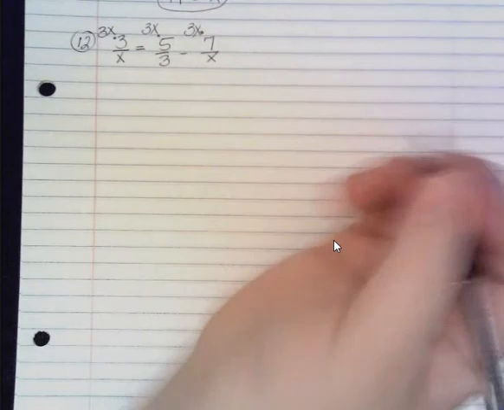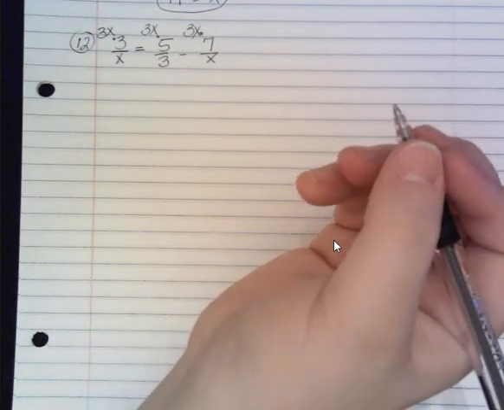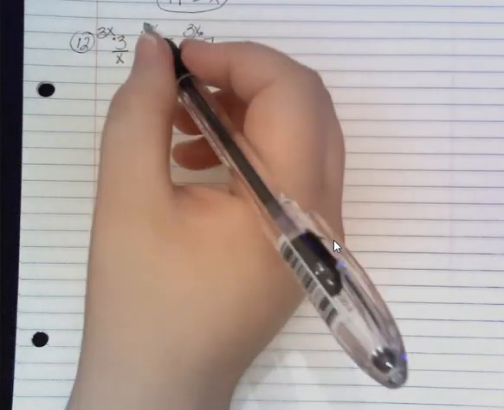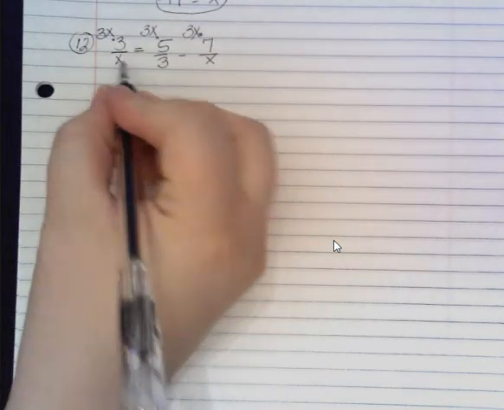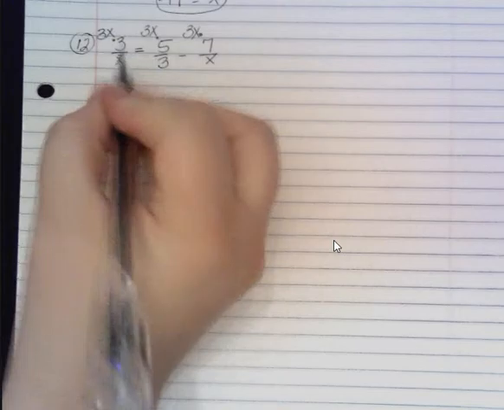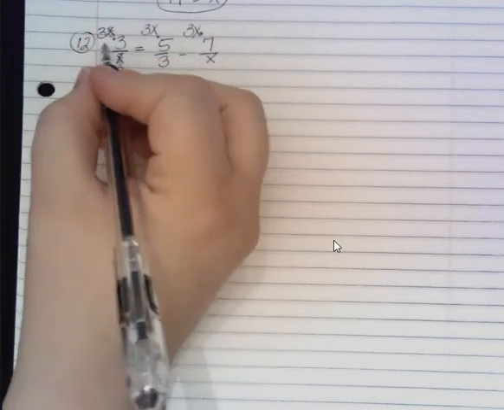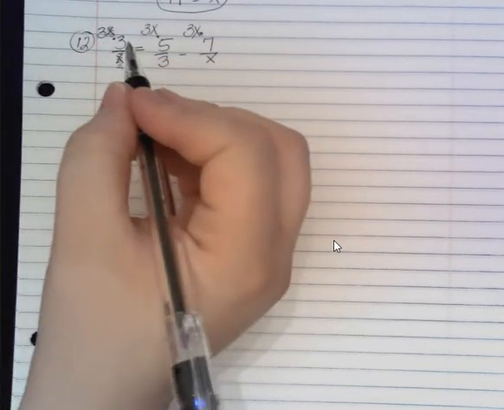Sometimes using a different color might help you when looking at these problems. It might help you see what you've crossed out and what you have left over. So these x's here are going to cancel out. And I apologize for the cat meows. They're in what I like to call crack kitty mode.